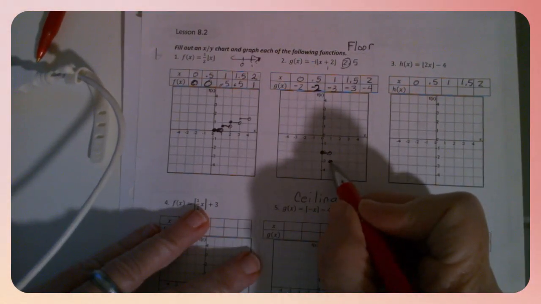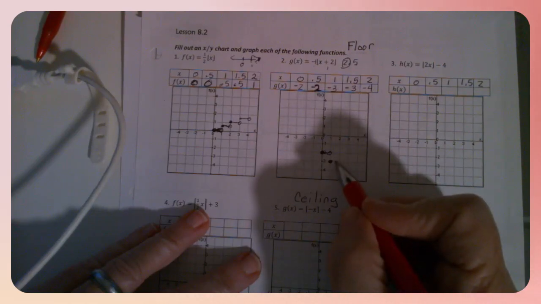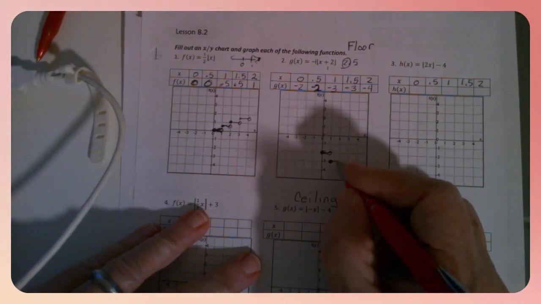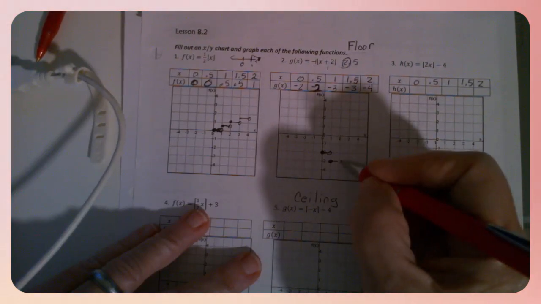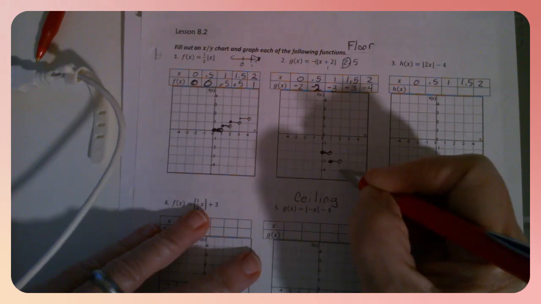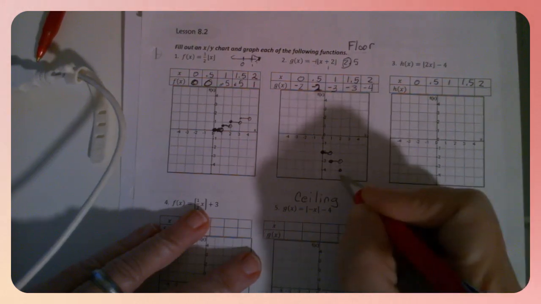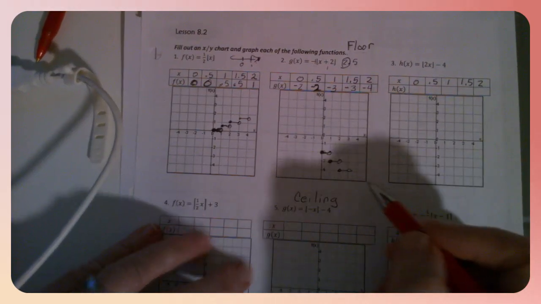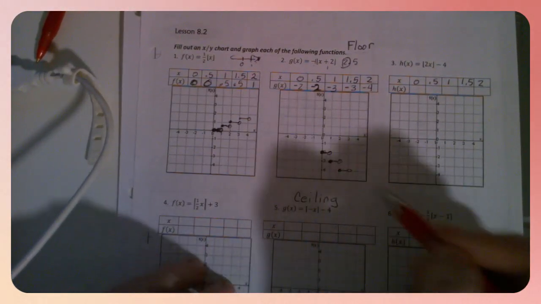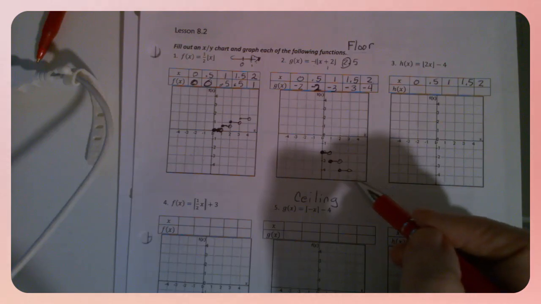Color that in, and then at 1 and 1/2, we're still on that step. Keep going. When we get to 2, it's going to jump down to -4. So keep that open. Make it solid here. So here's what your pattern looks like, and you should be able to repeat it going this way, and even go down again one more.